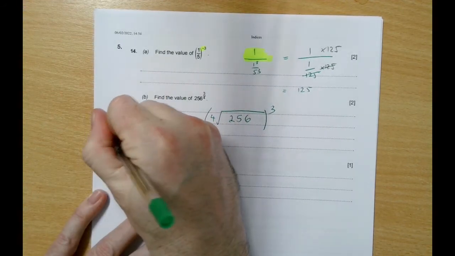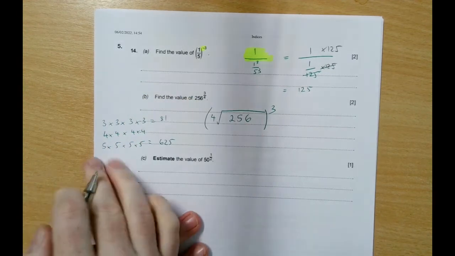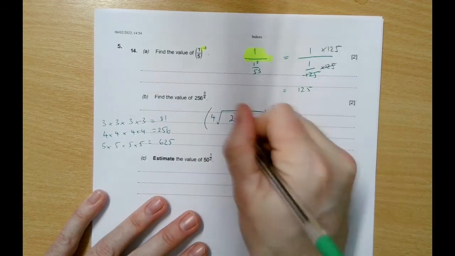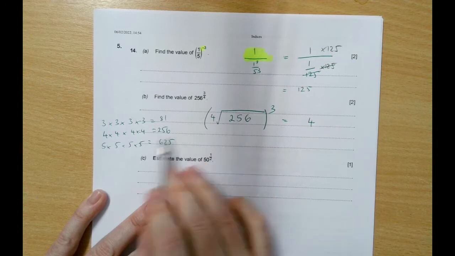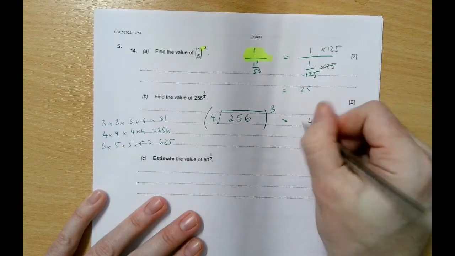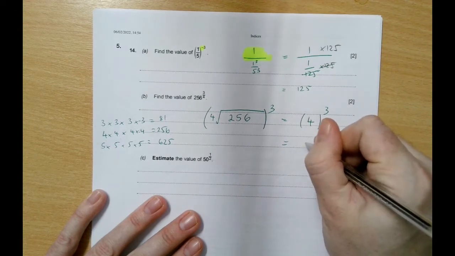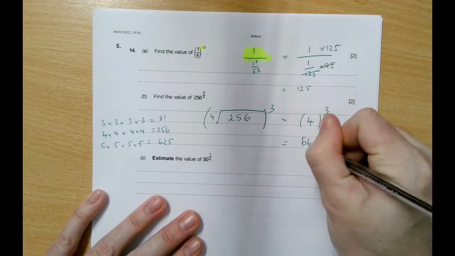But let's just go and prove it. 4 times 4 is 16, times by 4 times 4, which is 16. 16 times 16 is indeed 256. So the 4th root of 256 is 4, because that's the number that you times by itself 4 times and it makes that number. And then I cube that answer. 4 times 4 is 16, and then times by 4 again to make it cubed would be 64.